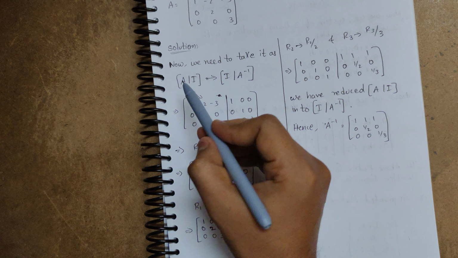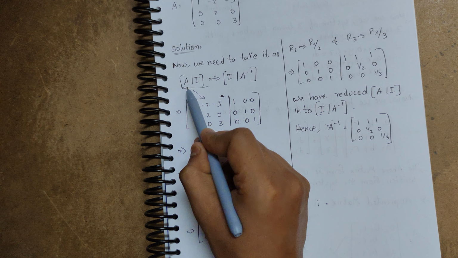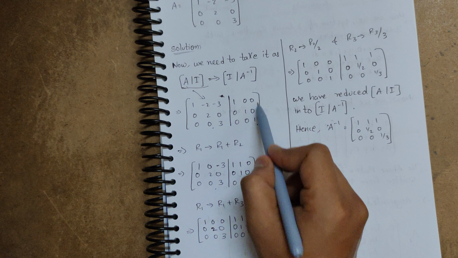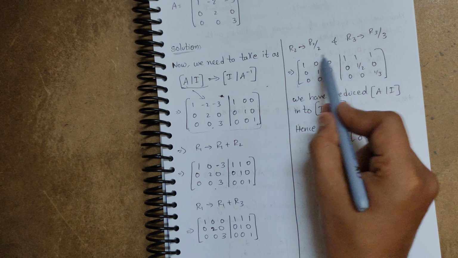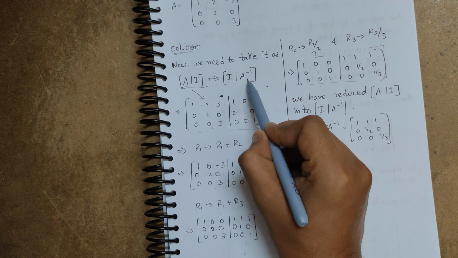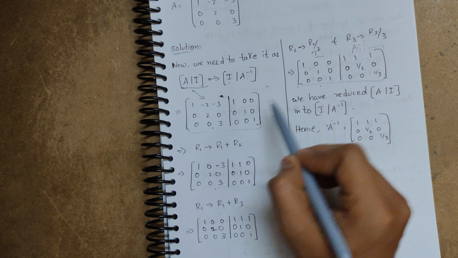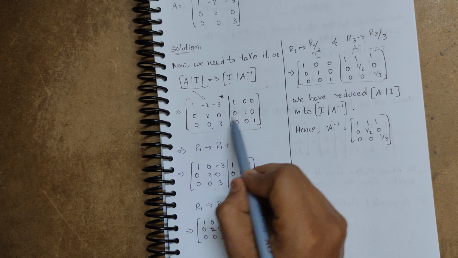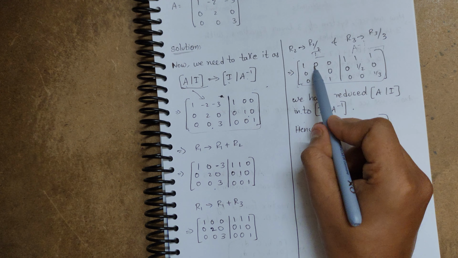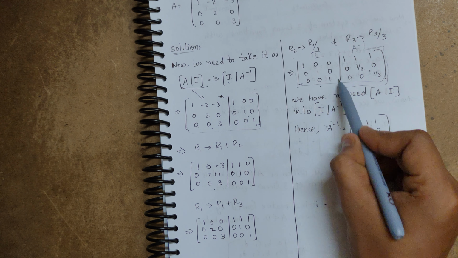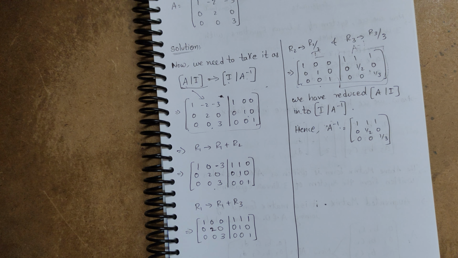So you can see here, first we took A I. A is the given matrix, I is an identity matrix. Now we reduced this matrix into this matrix, which is nothing but I, and the other one is obviously A inverse. So we have reduced A I into I A inverse. Hence A inverse is this matrix. So this is the way we find the inverse of a matrix by the Gauss Jordan method.